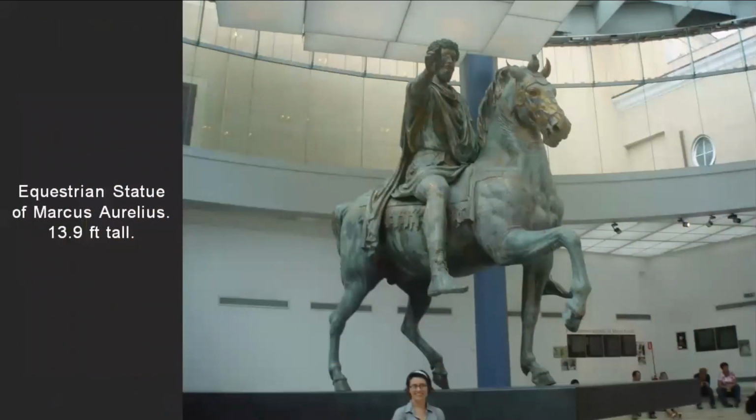Hierarchical scale here. This is the equestrian statue of Marcus Aurelius, Emperor of Rome. And you can see in relation to the person who's having their picture taken with it, how much larger this thing is. Equestrian statues play on you in a couple of different ways.